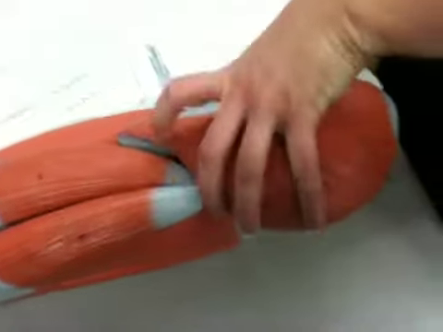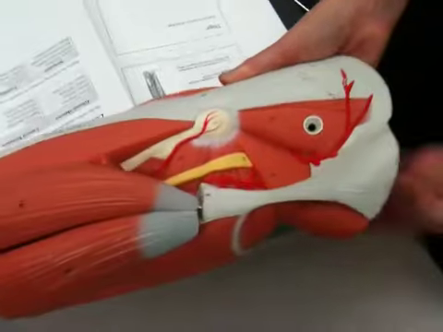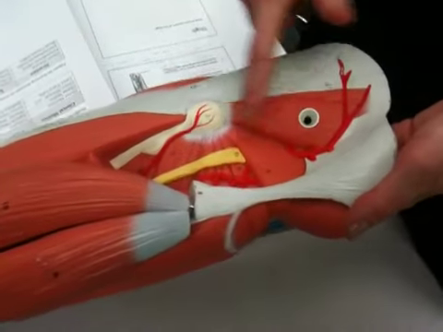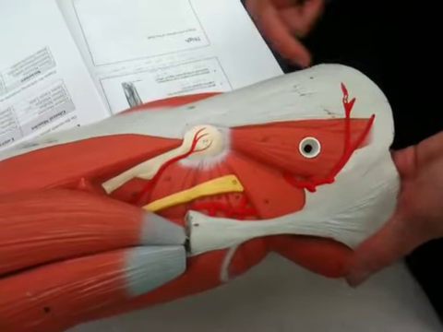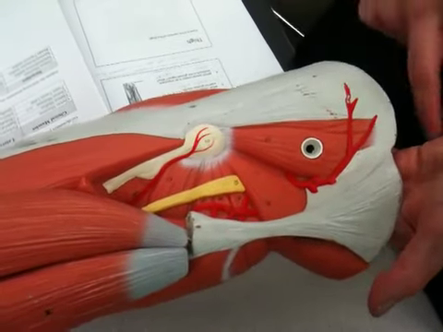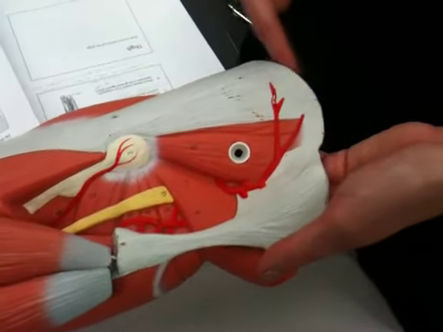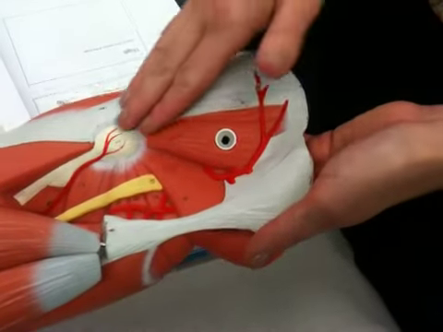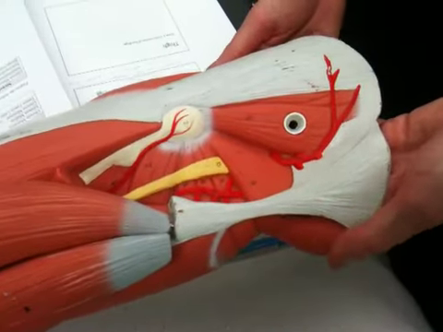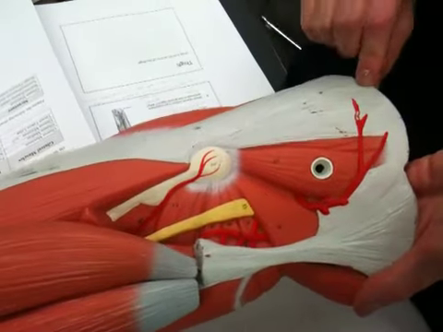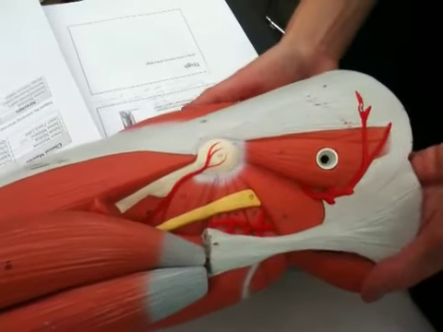If you take off gluteus maximus, just deep to gluteus maximus, you can see gluteus medius. It starts on the external surface of the ilium, just below the iliac crest. And this one goes over and it inserts onto the greater trochanter of the femur. You can't see gluteus minimus on this particular model because we can't take it off.